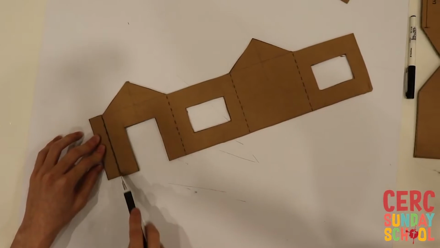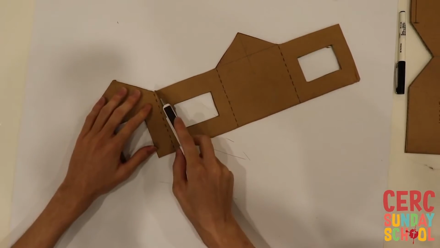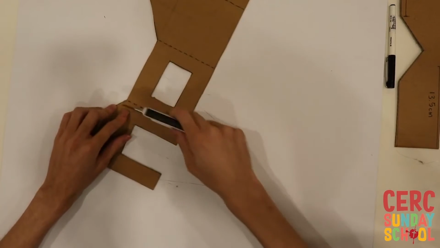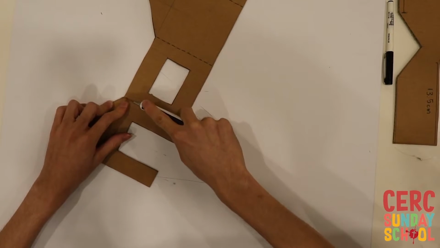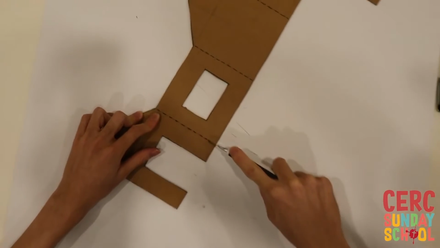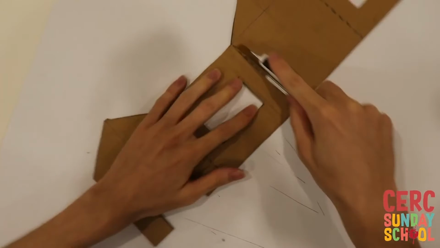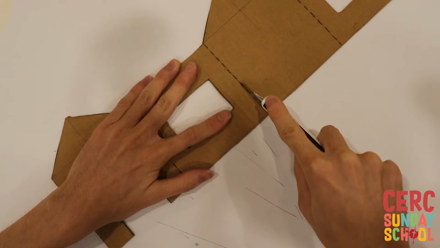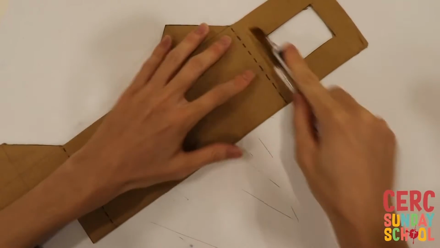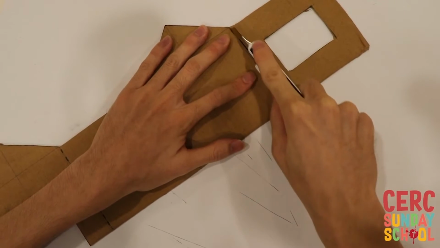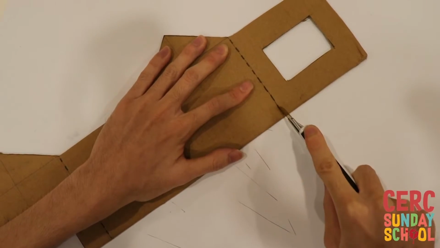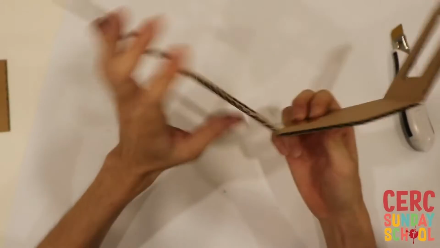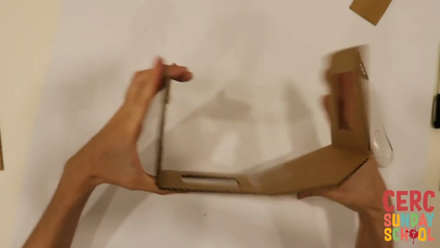Now we're going to cut this part out, and for these dotted lines we're going to cut them but not all the way through, like a half cut, so that it's easier for us to fold them later. Now you can just fold it.